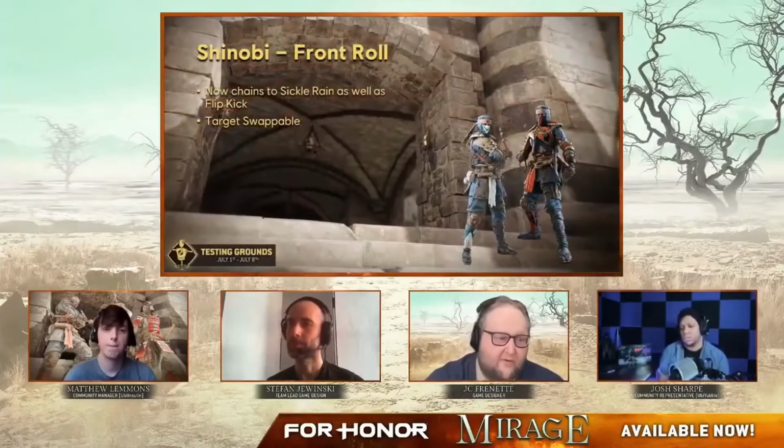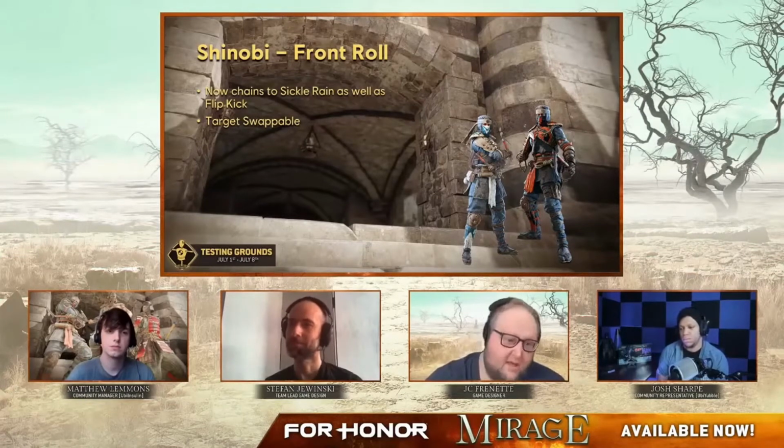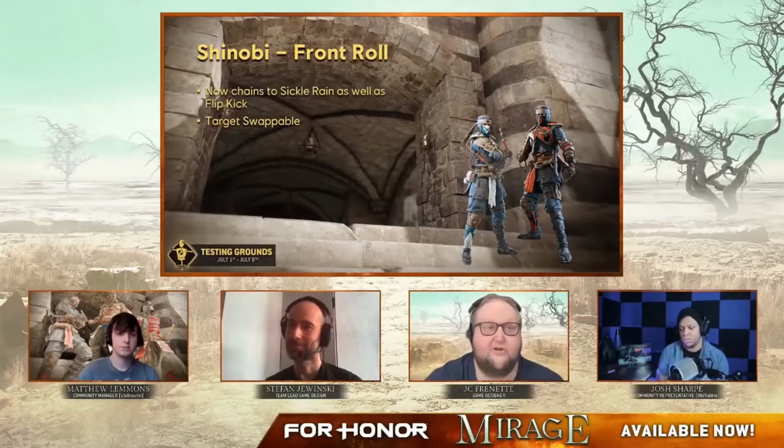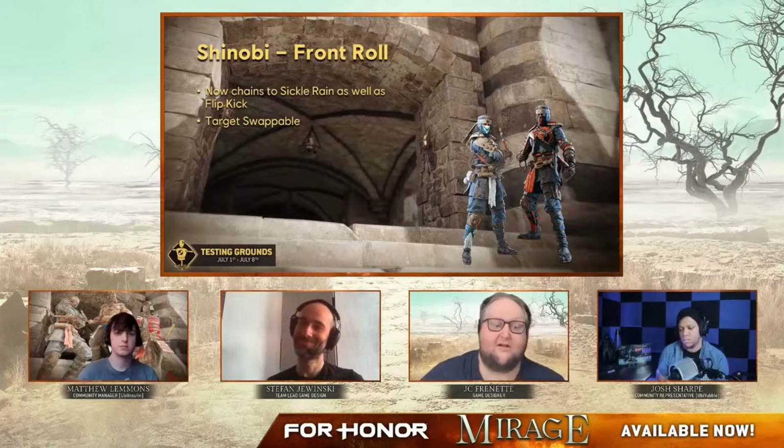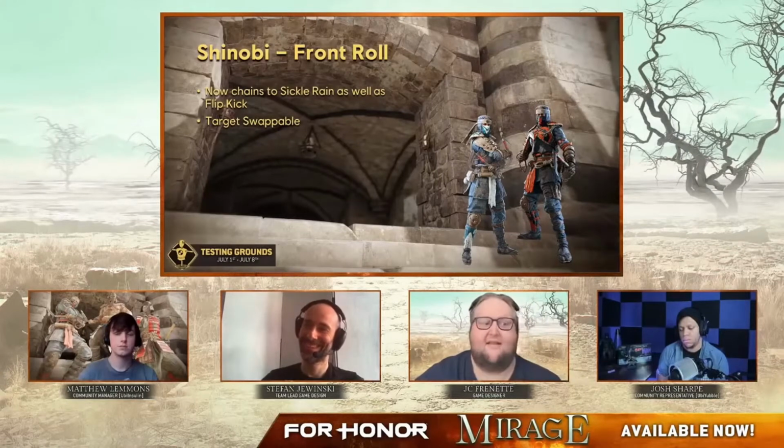Next we have front roll, right? So as we were saying, that range heavy changed to a front roll, so that was still part of his kit before, but it wasn't working quite well. And so now what we have is that front roll changed to Sickle Rain as well as flip kick, and it's also target swappable, right? So you could, in theory, go side dodge kick, target swap range heavy, target swap roll to somebody else, and then present them with a mix-up, right? And the mix-up here works.